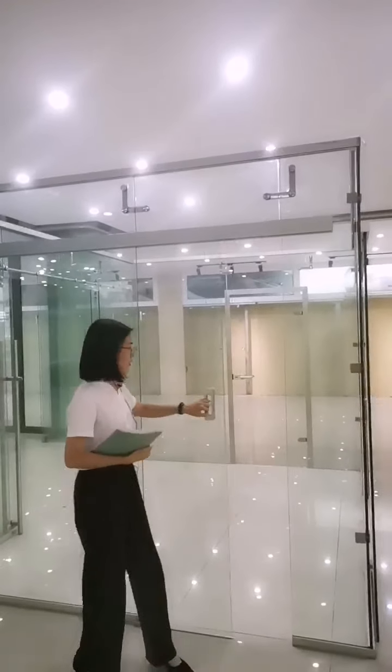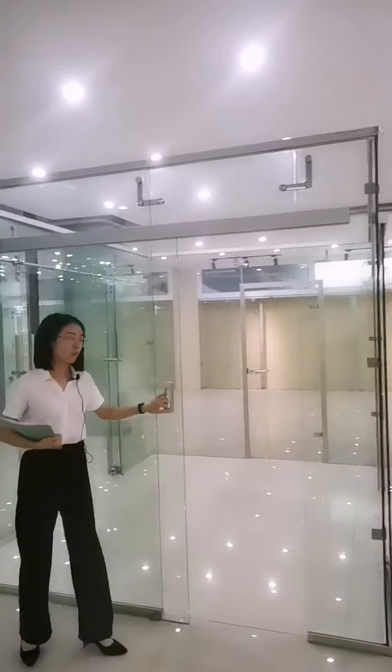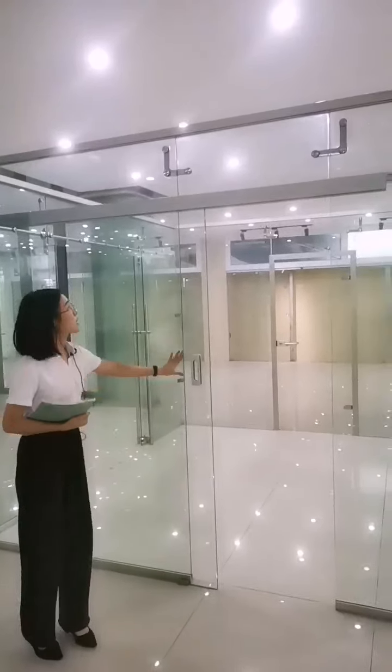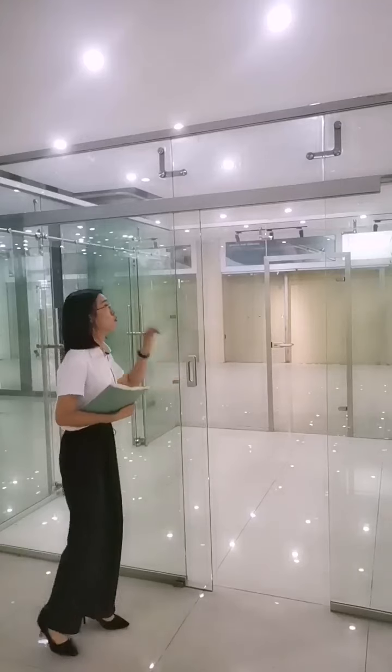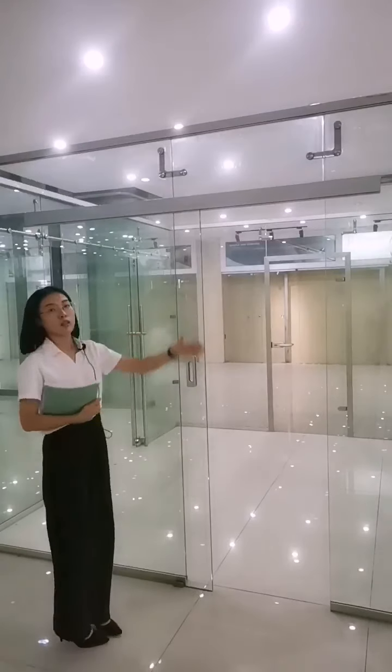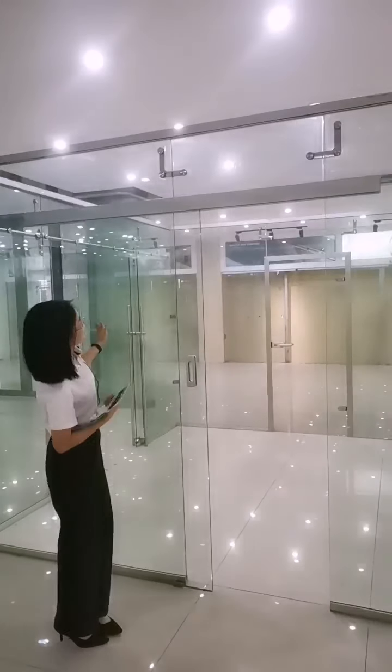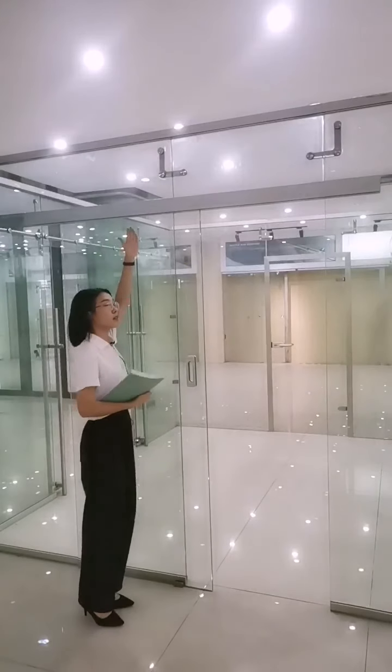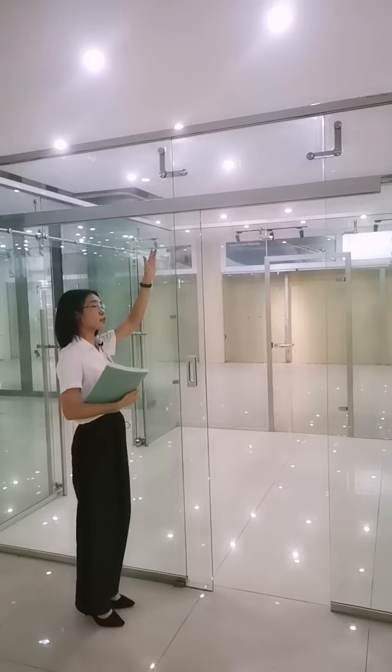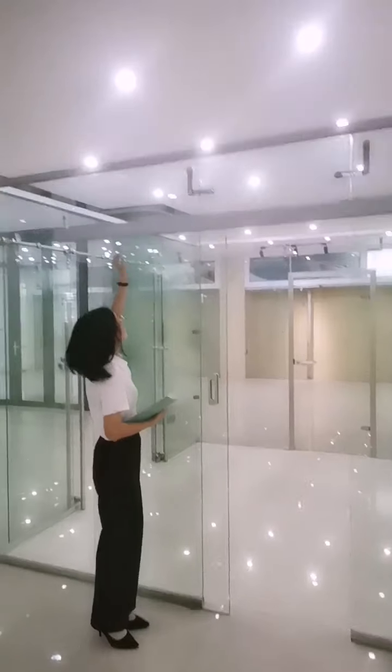It is very safe when it's installed at home. The door can be installed in office too. As we can see, the whole set of the door consists of the upper track, and we have a soft closing fittings in the track and the track cover.